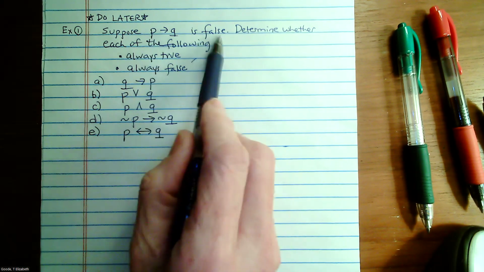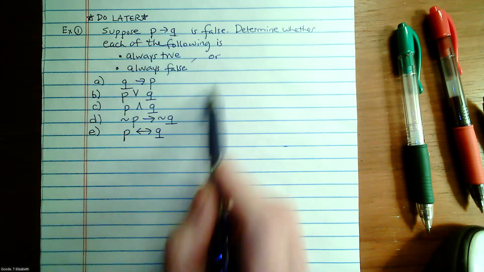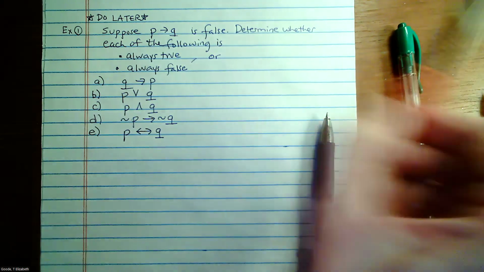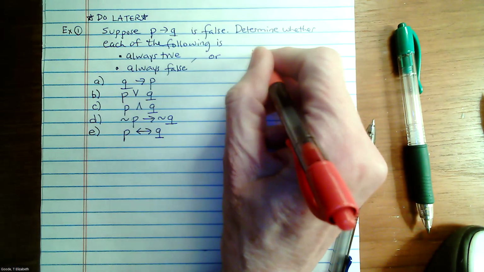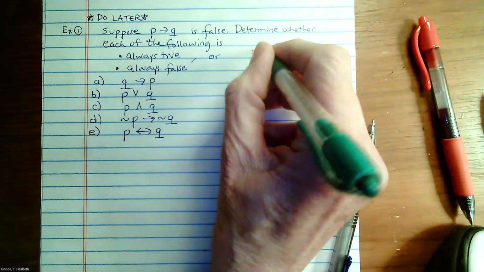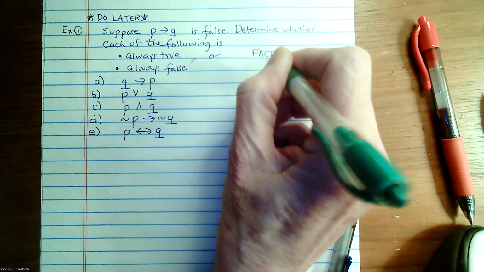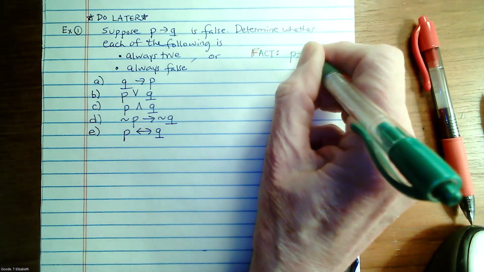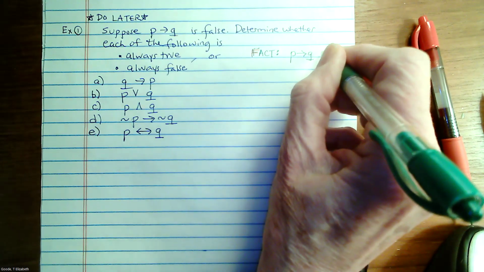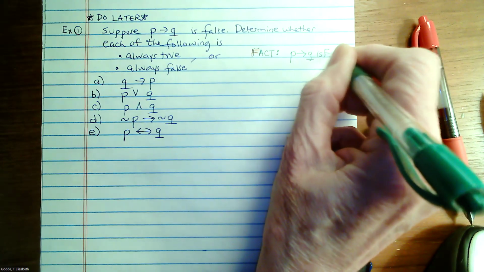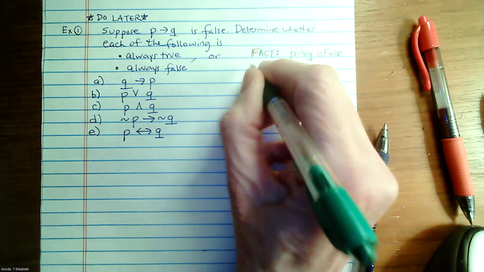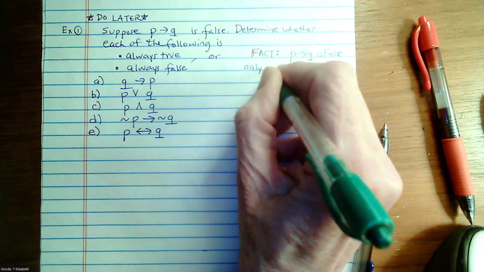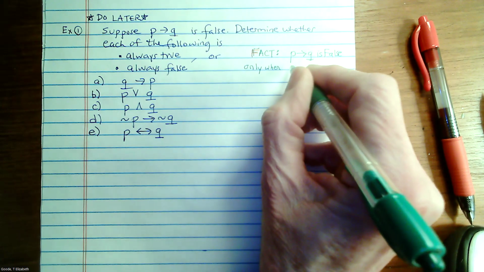So what we will use to work this is this. Here's the fact that will help us. If P then Q is false only when what? You tell me.